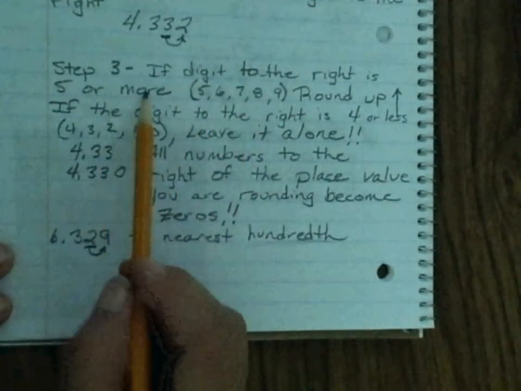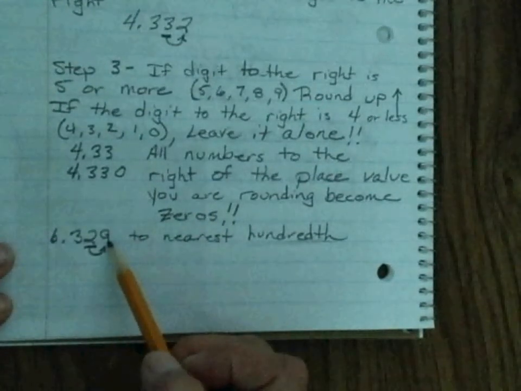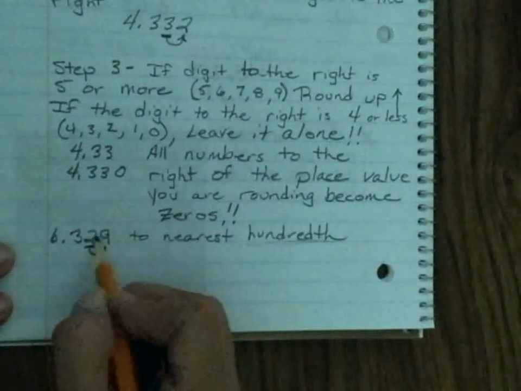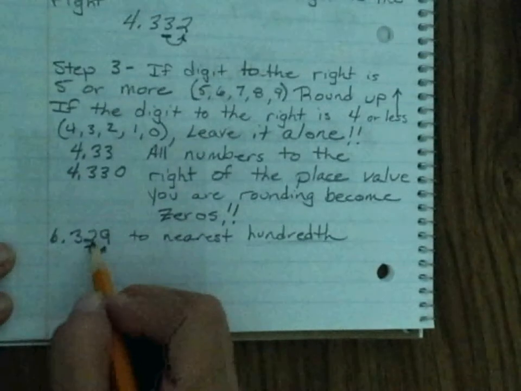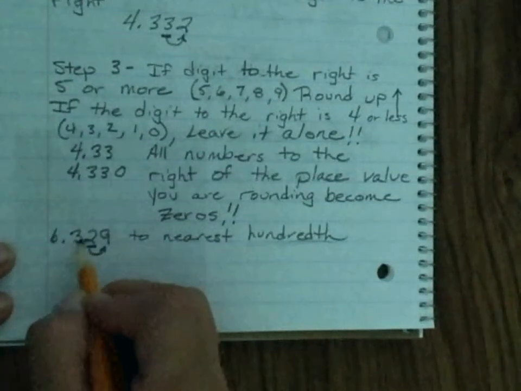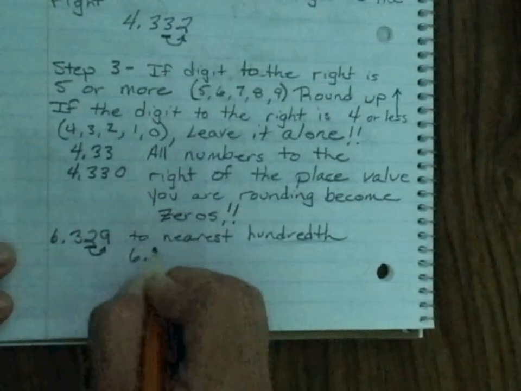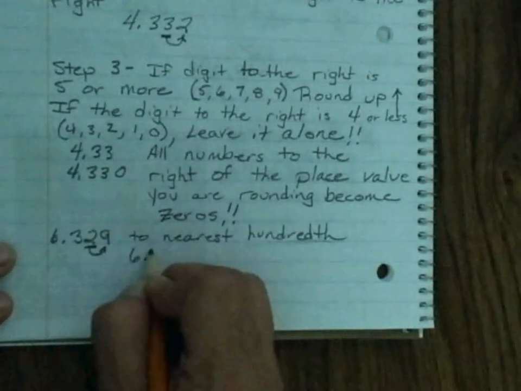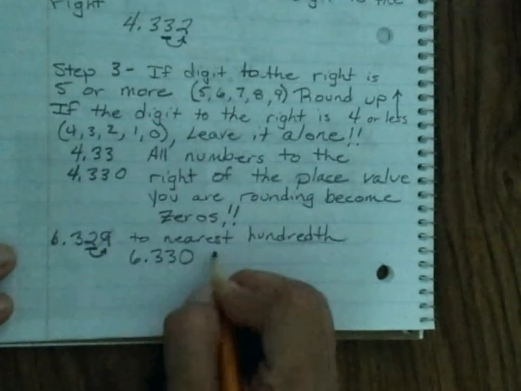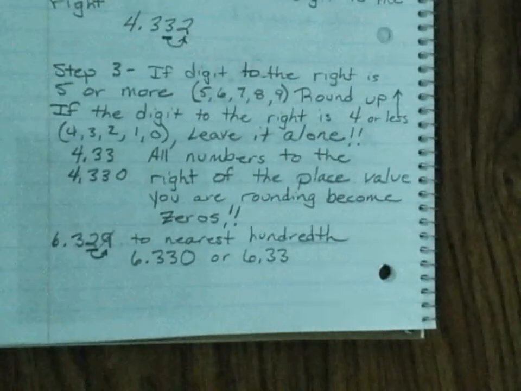Step 3 says if the digit is 5 or more, well, is 9 bigger than 5? Yes, it is. So that means that I need to round this digit up. So I'm going to round it up to a 3, because 3 is the next number after 2. So that means 6 and 329 thousandths rounds to 6 and 33 hundredths, and everything else, this 9 here, becomes a 0. Or we can just write 6 and 33 hundredths.